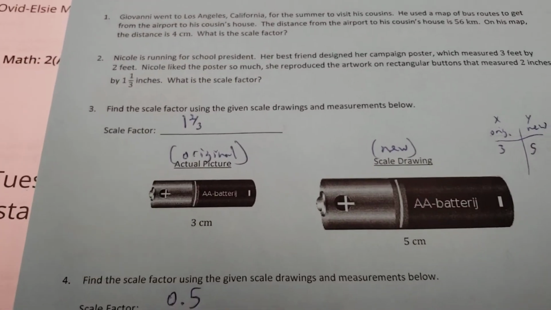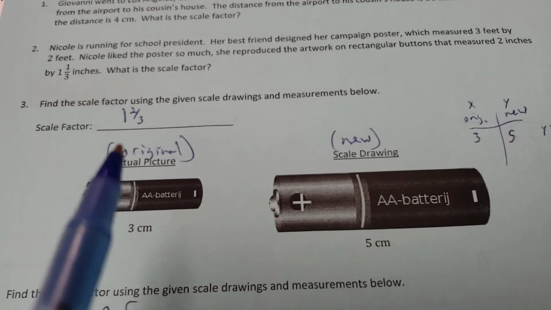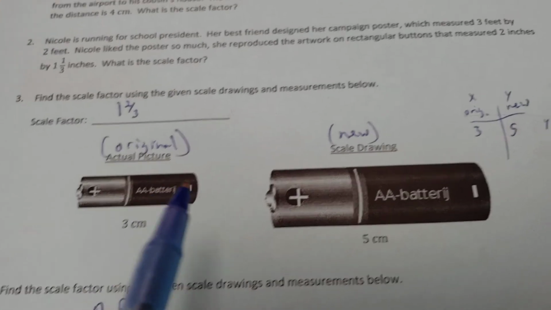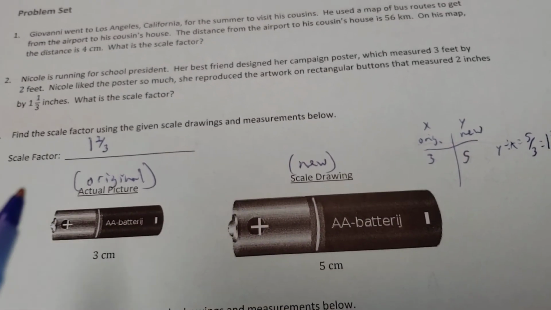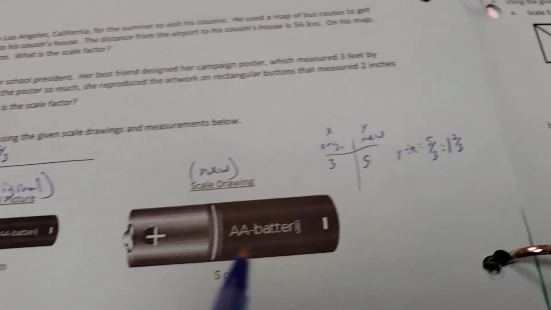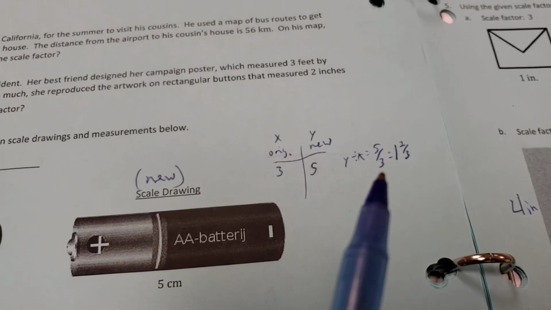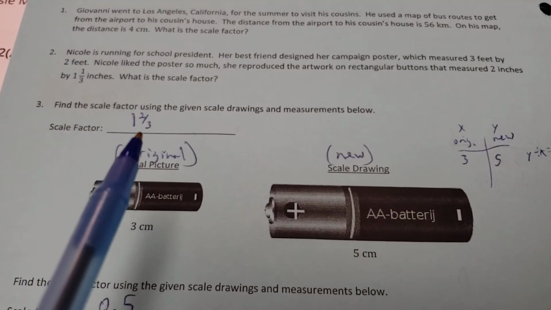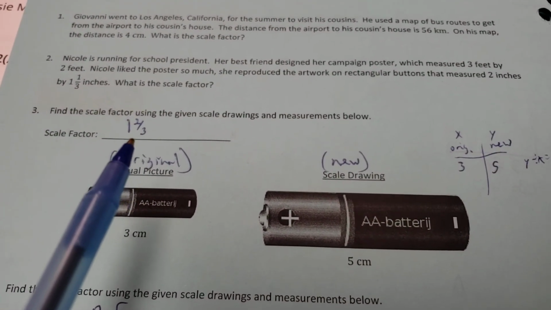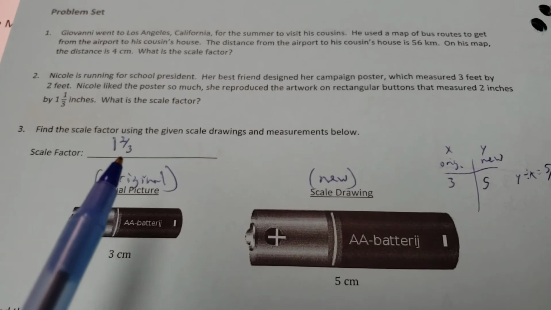All right, here are some other sample problems for you. Want to find the scale factor. So there's my original, and then the new version of that. You always take your new, your y value, divided by your x value. So 5 divided by 3, if I do that, I get 5/3 or 1 2/3. So its scale factor, it is bigger, it's an enlargement, and my answer is greater than 1. It's 1 2/3 the size bigger.